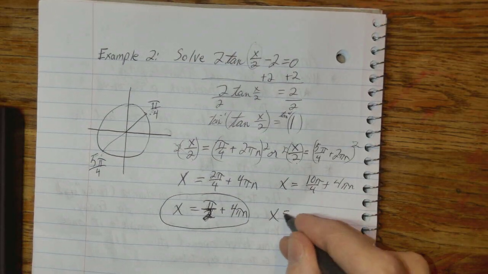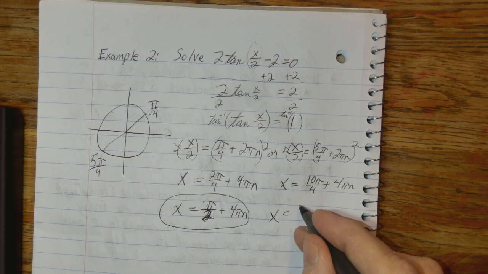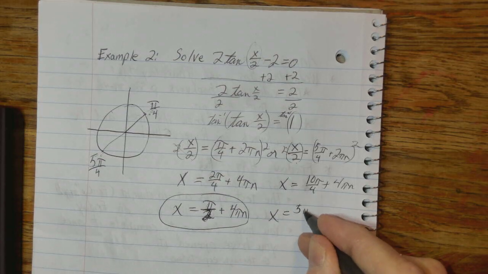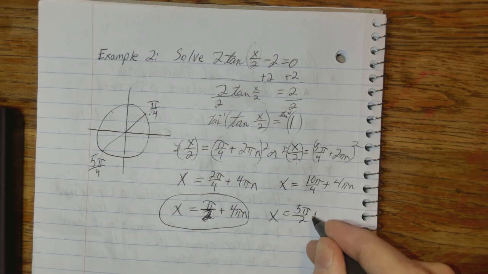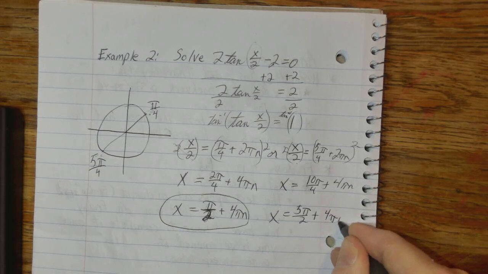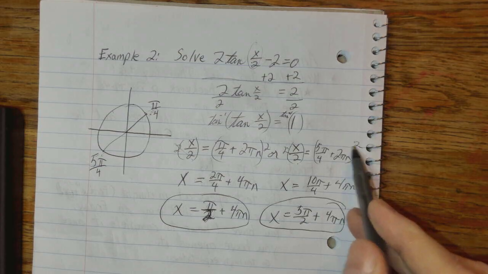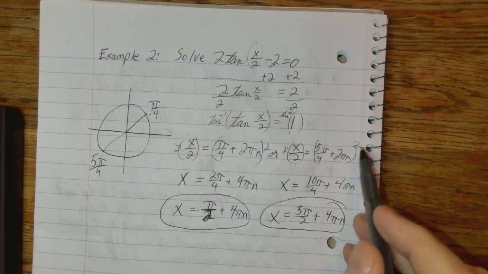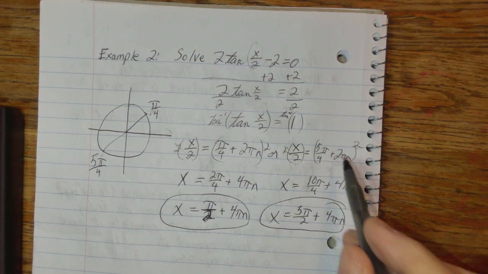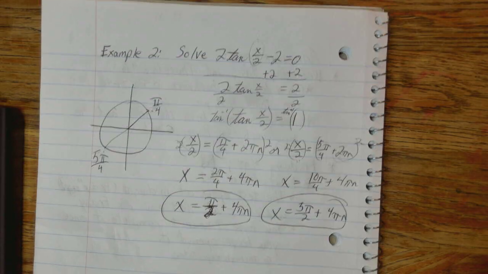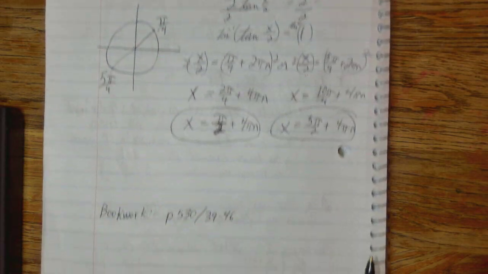And 10/4, if I divide top and bottom by 2, will give me 5 pi over 2 plus 4 pi n. Alright, so when you're undoing this part, you gotta do it to the 2 pi n, and I hope you noticed that on that other one too.